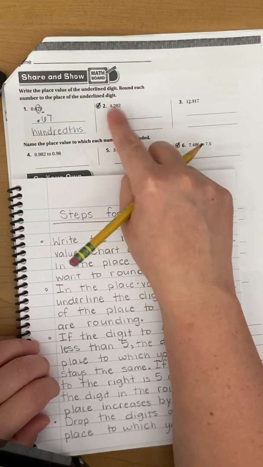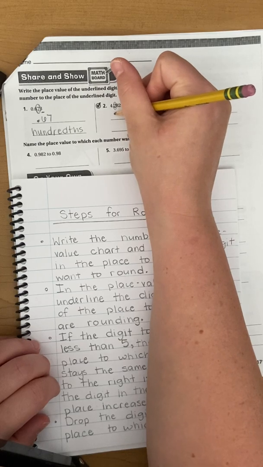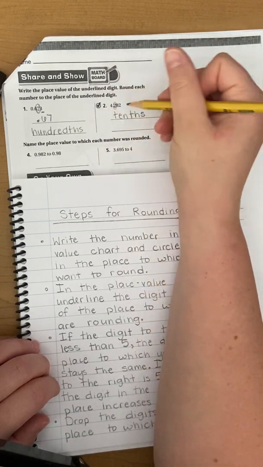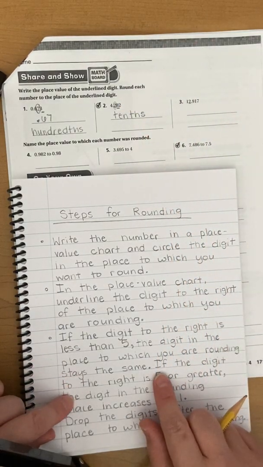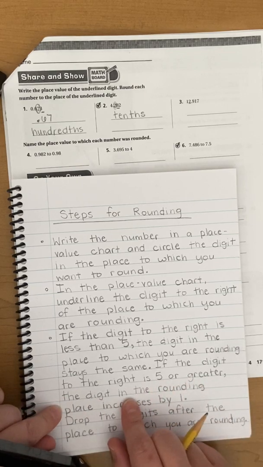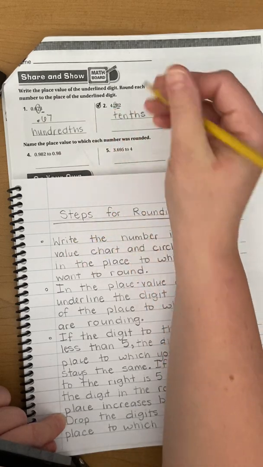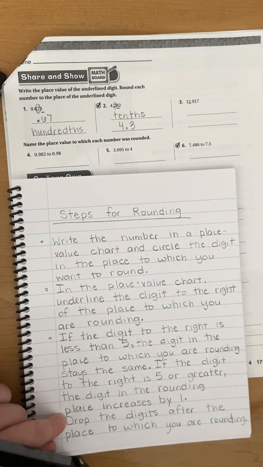Now on number 2, I'm rounding it to this tenths position. The 2 is in the tenths position. So tenths here. And I look to the number to the right, which is an 8. It says if the number to the right is 5 or greater, the digit in the rounding place increases by 1. So that means this 2 is going to increase by 1. So 4 and 3/10 now.